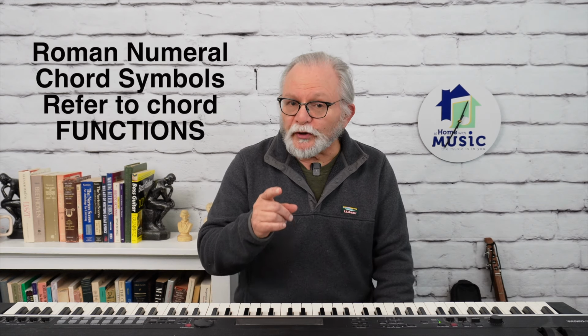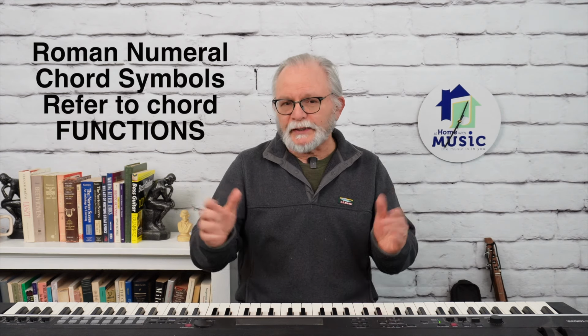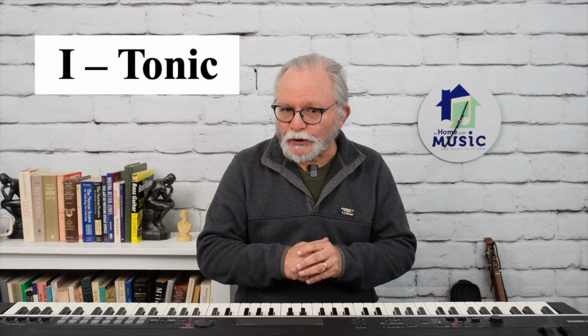Now, Roman numeral chord symbols refer to chord functions rather than specific notes. What do I mean by that? Well, for example, here's Roman numeral 1. As a chord symbol, this functions as the tonic chord in any key. So you have a triad, a 3-note chord built on the first note of the scale. You could call this the home chord. This is where all the chord progressions, for the most part, go to end.